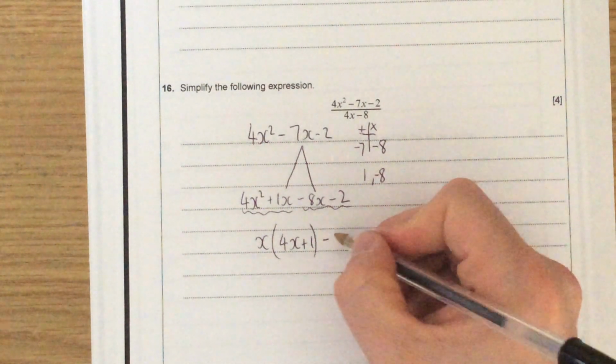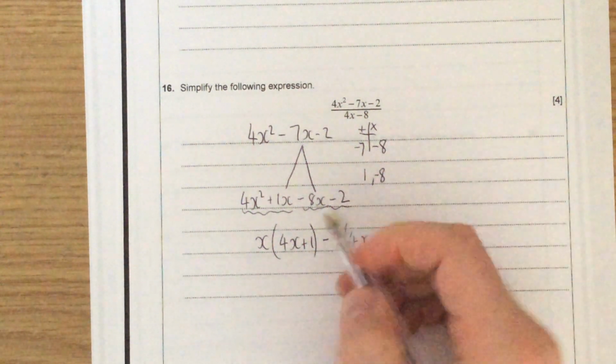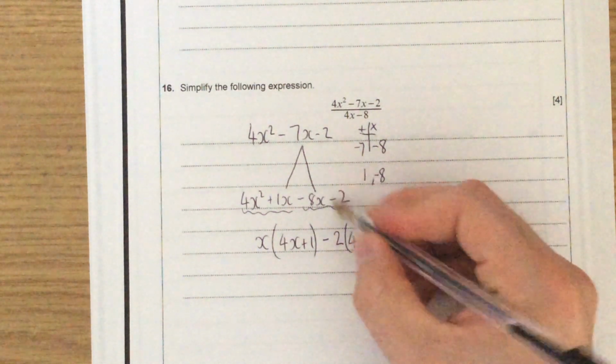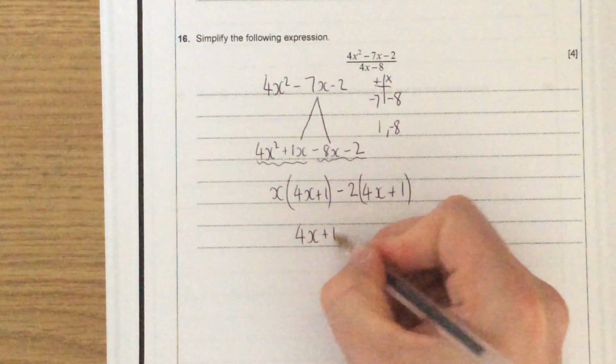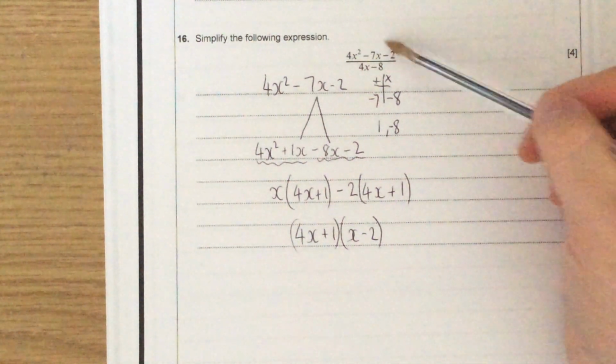Common in 8 and 2 is 2, and then in the bracket, minus 2 times 4x will make minus 8x, and minus 2 times positive 1 will make minus 2. So the fact that I've got a repeated bracket is good. That's one of my brackets, and the other bracket is the x minus 2. So that's the top factorised.